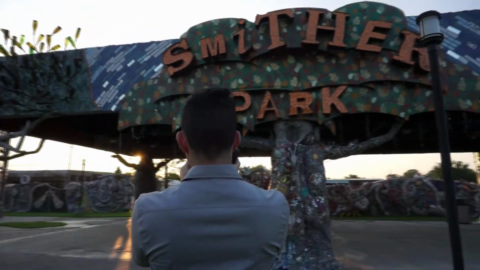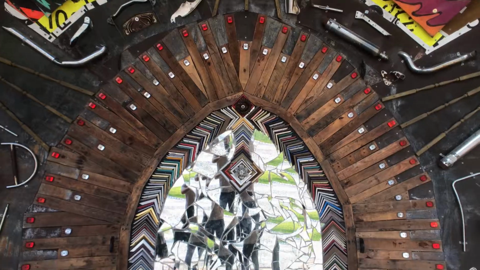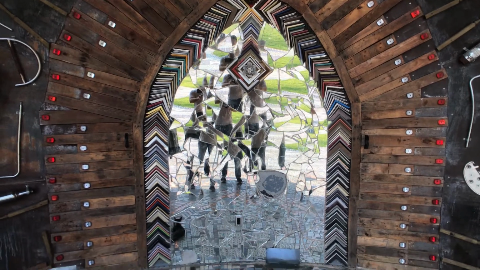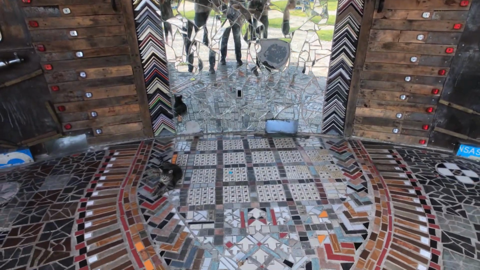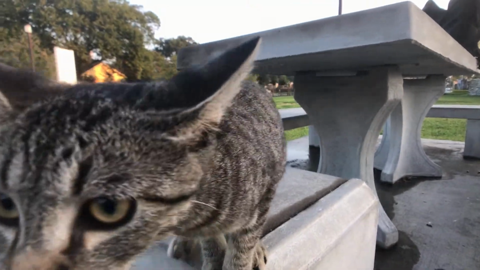We are at Smither Park. It's like an artist's collective, and it features a lot of really cool found sculpture in a park in East End of Houston, Texas. So we are shooting from there today.